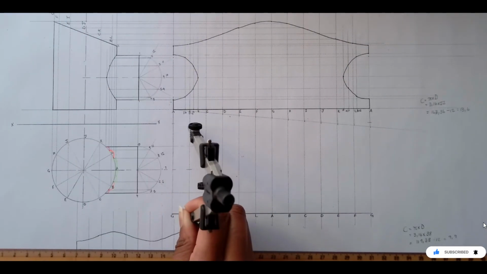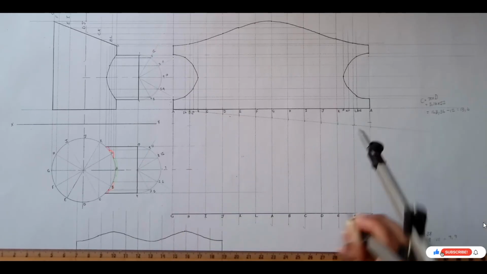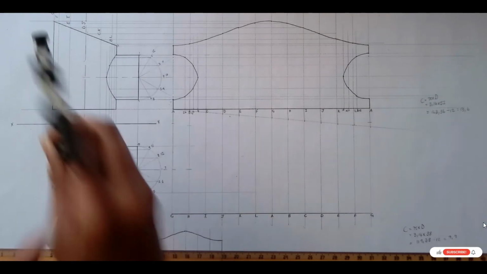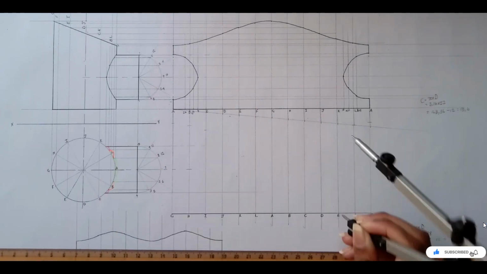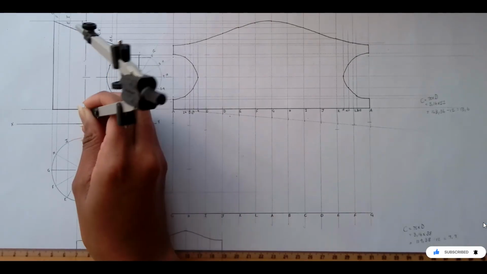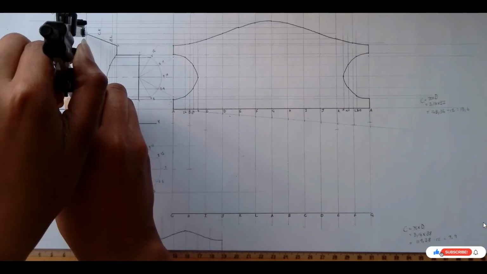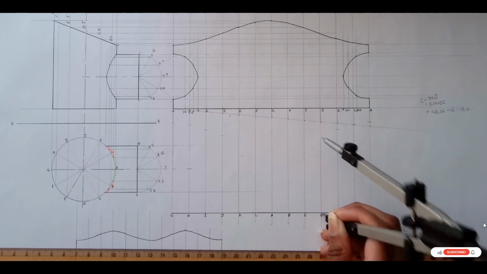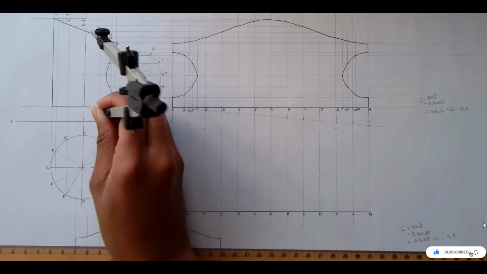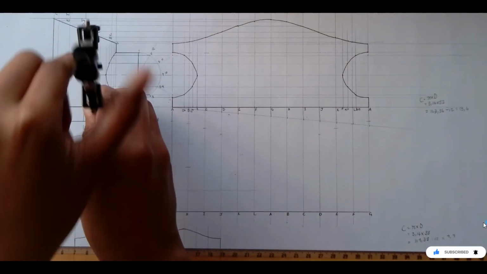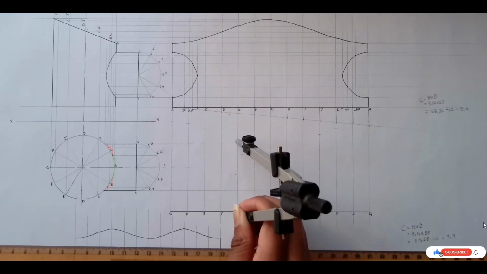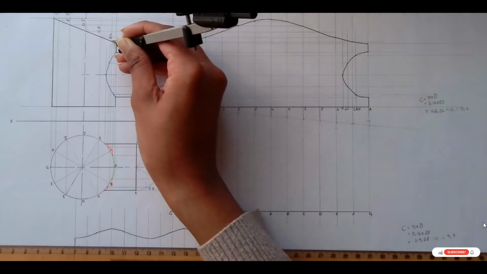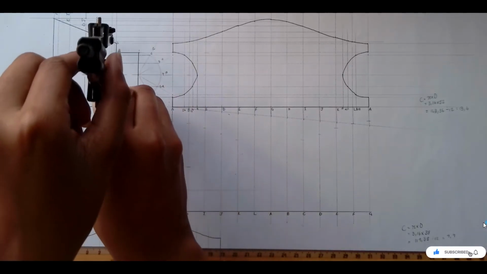F and H, H, F, E, I, D, J, C, K, B, and L. Just trace it properly.